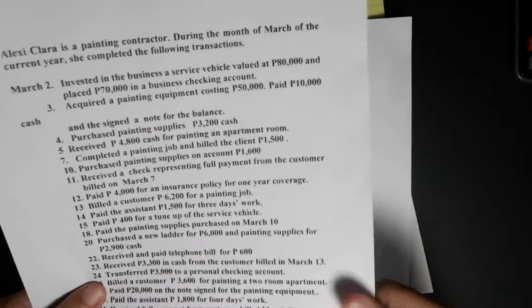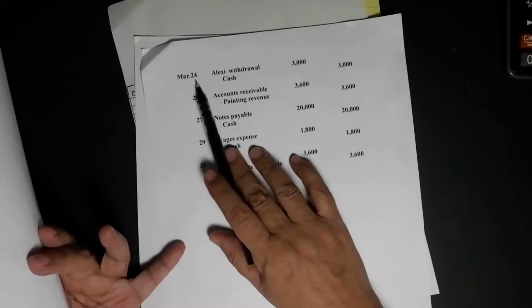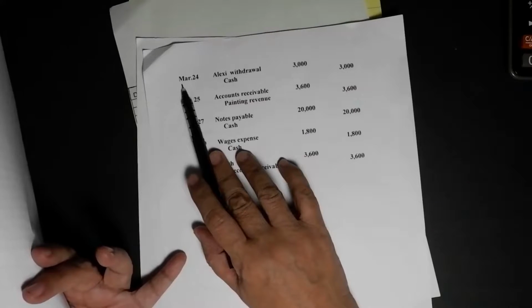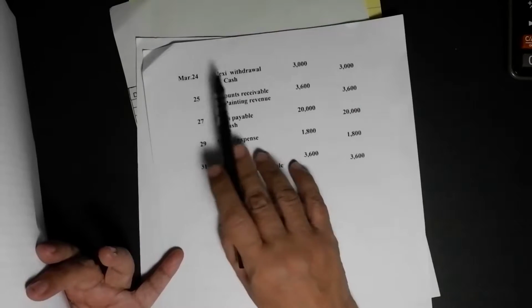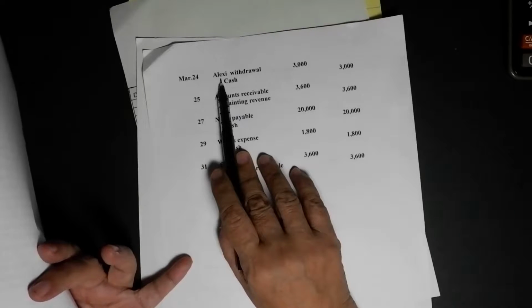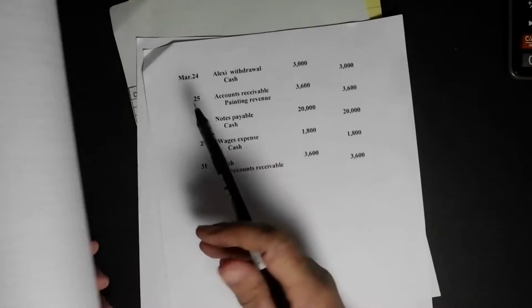Next, March 24, transferred 3,000 to a personal checking account. So we have March 24. Since this is another page, that is why we have to write again the month. So March 24, our entry: debit Alexi withdrawal 3,000 and credit cash 3,000.